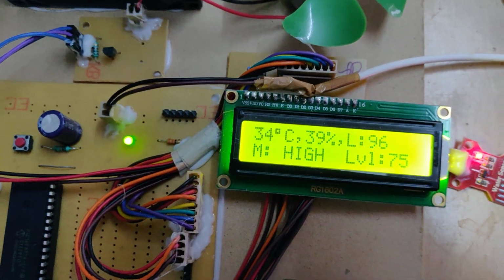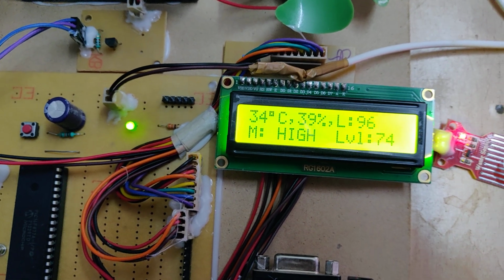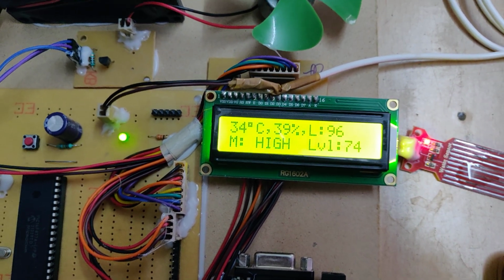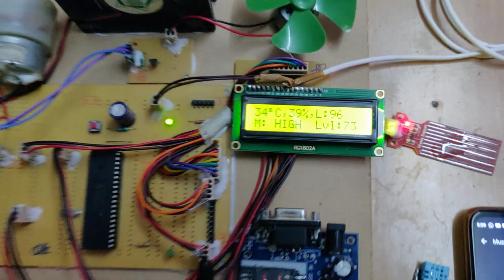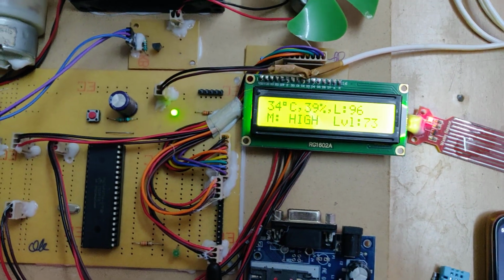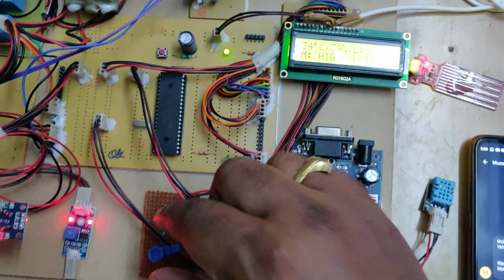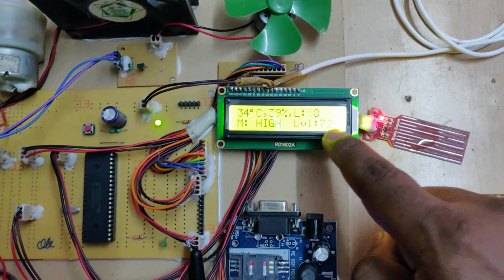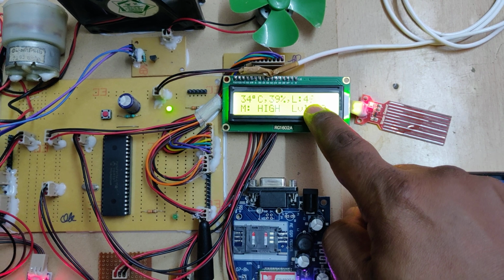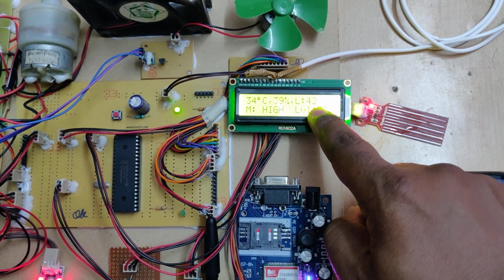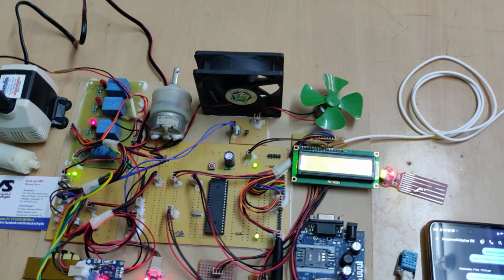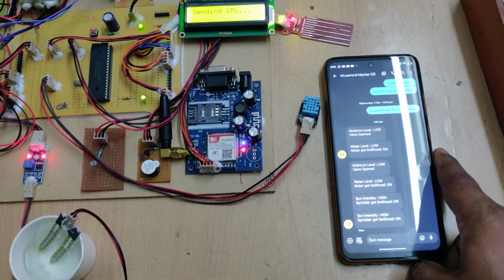See, now the M is nothing but moisture level, LVL is nothing but water level, and capital L is nothing but sun intensity. And 36 is the temperature and 39 is the humidity. Now I'm removing that. You can see the L is decreasing. When it is below around 40, then we'll get the SMS alert again.